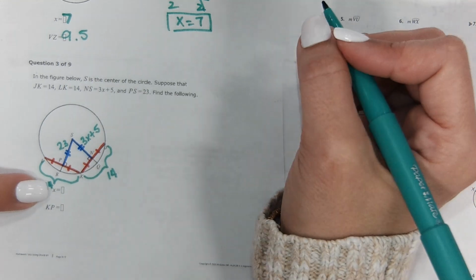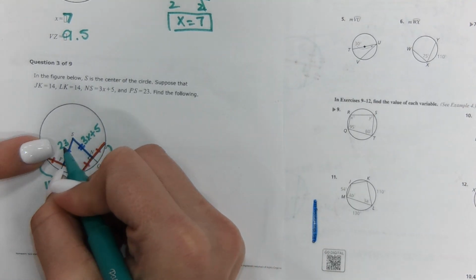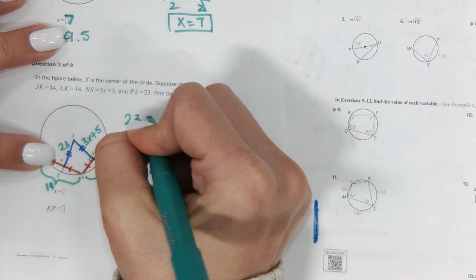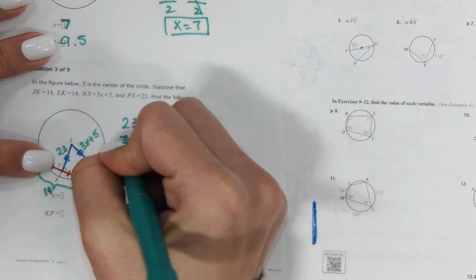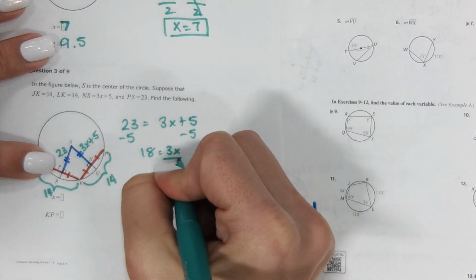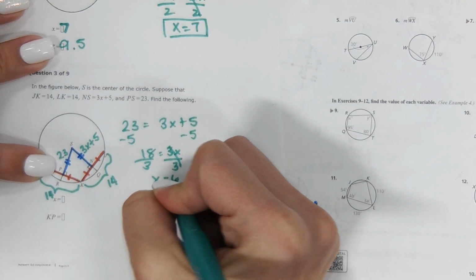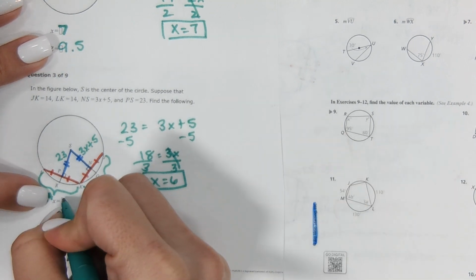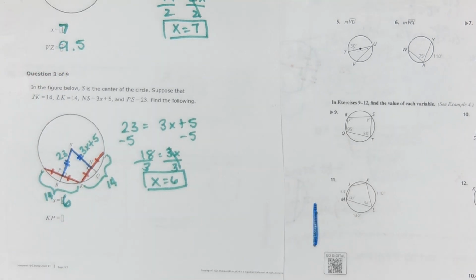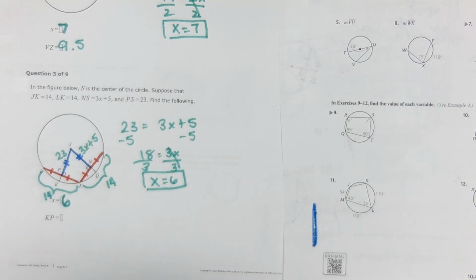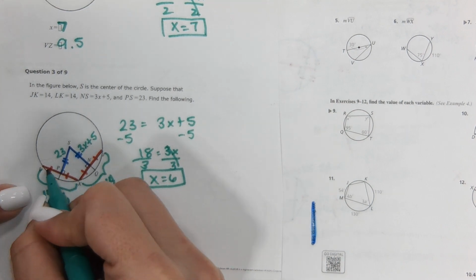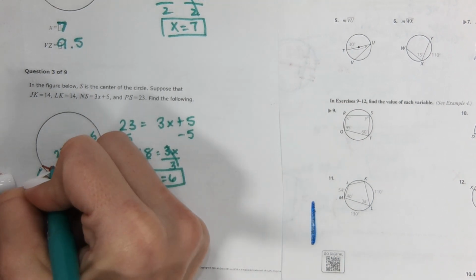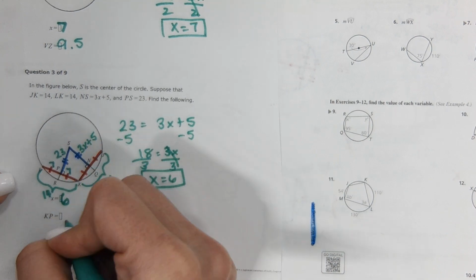Okay, well, we're finding x first. These two blue segments are the same, so we can set these equal to solve for x. 23 equals 3x plus 5. Subtract 5 from both sides. 18 equals 3x. X equals 6. Then it wants to know the length of KP. So just half of this segment. Well, the whole thing's 14, and since this bisects that segment, this would be 7 and 7. So KP is 7.